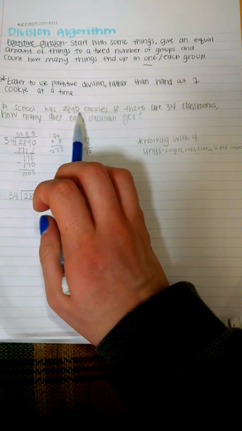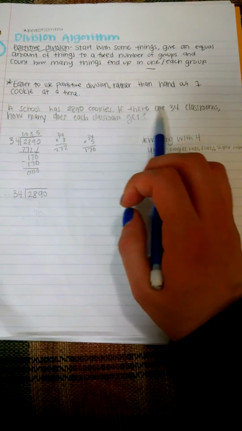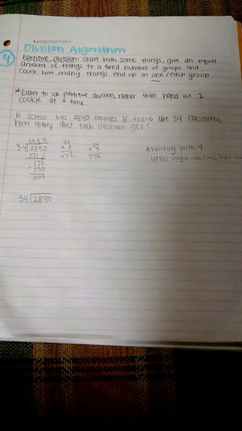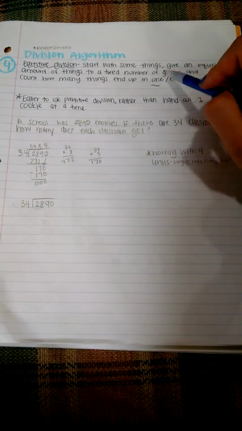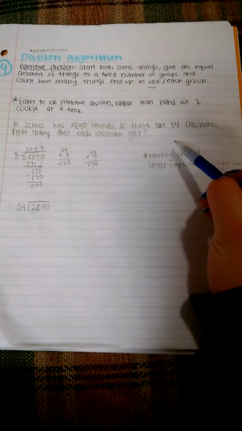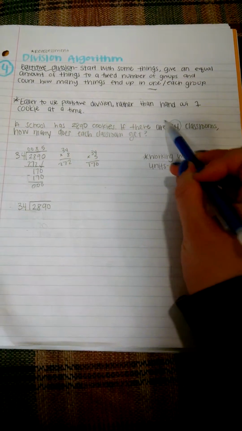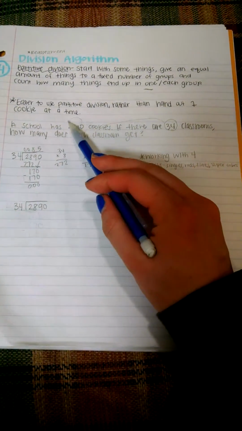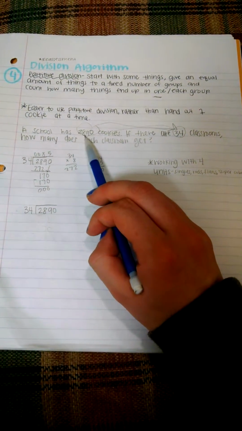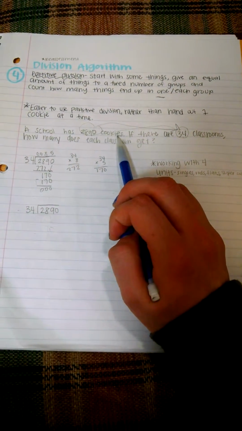A school has 2,890 cookies. If there are 34 classrooms, how many does each classroom get? So to go back to the definition, you start with some things, give an equal amount of things to a fixed number of groups. So we're giving an equal amount of the 2,890 cookies to these 34 classrooms.